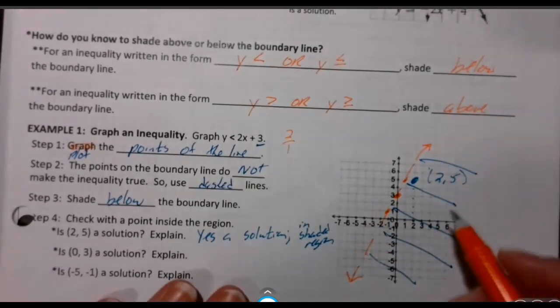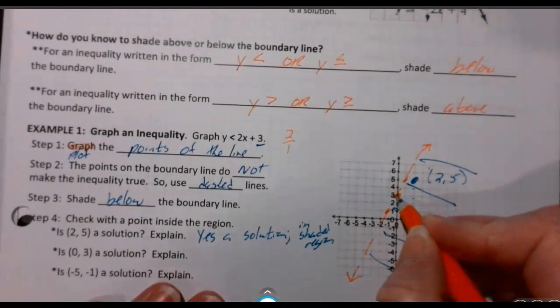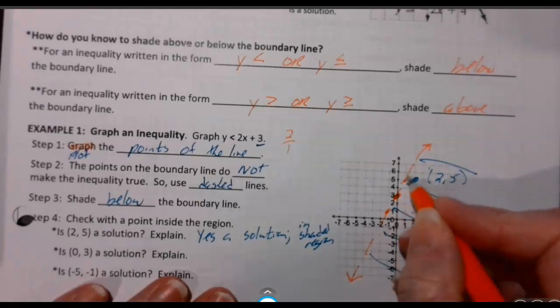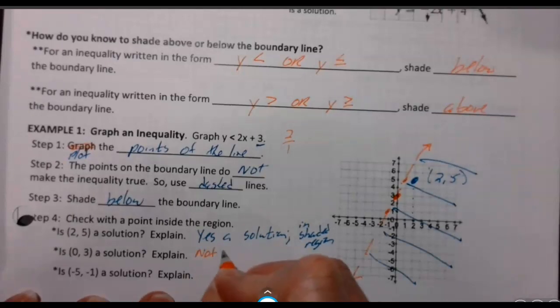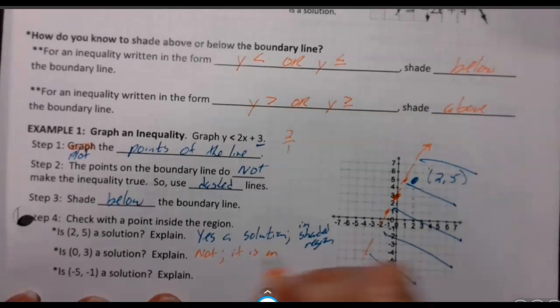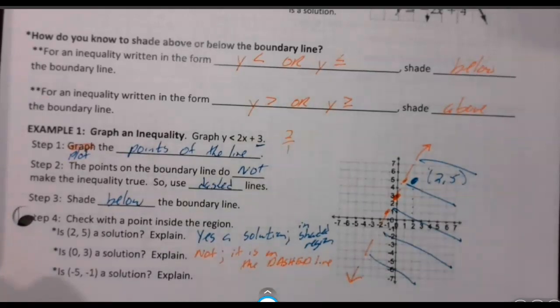Okay, what about 0, 3? 0, 3. Oh, look at how tricky this one is. 0, 3, see that? It looks like it is, but notice it's on a dashed line. So this one is not a solution, and the reason is it is on the dashed line. They're trying to trick us, but we're smarter than that.